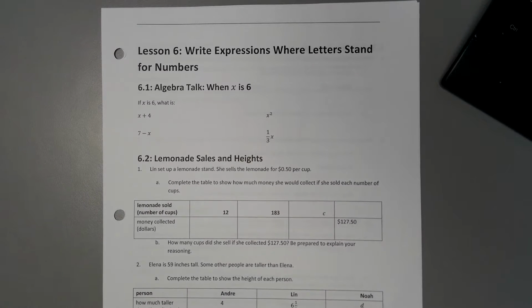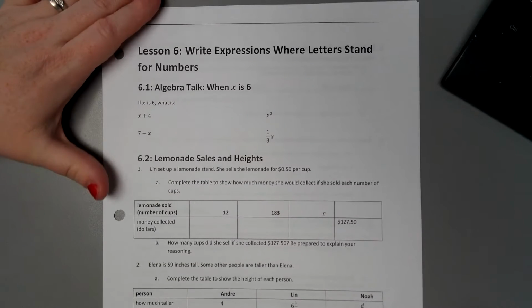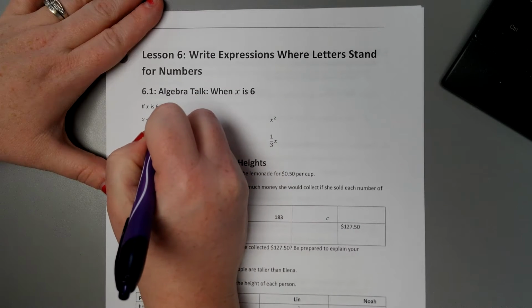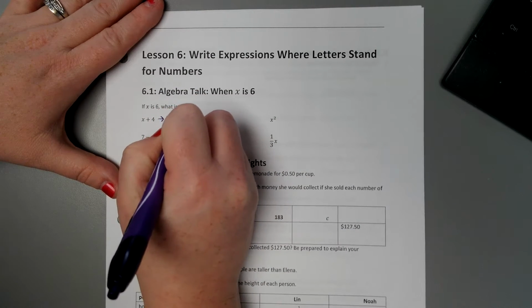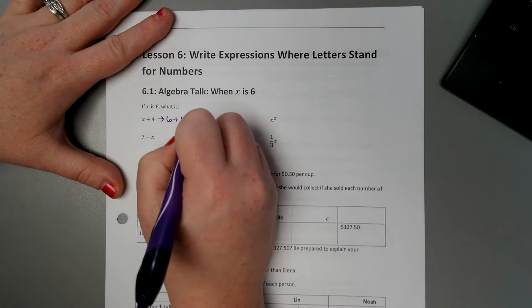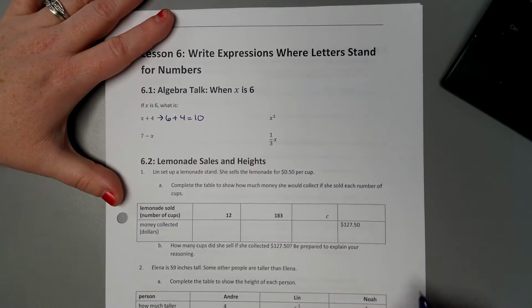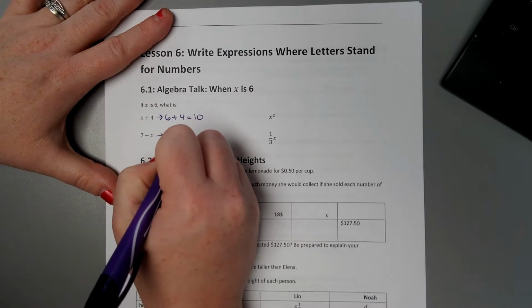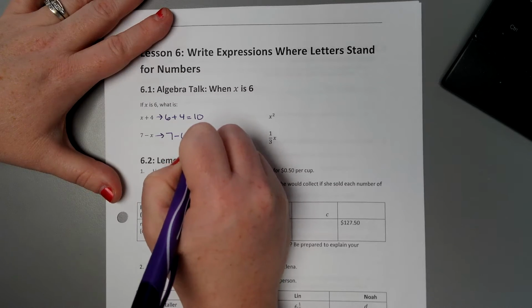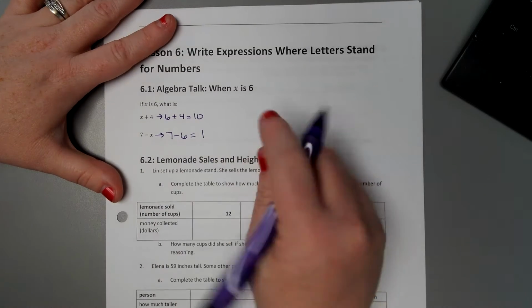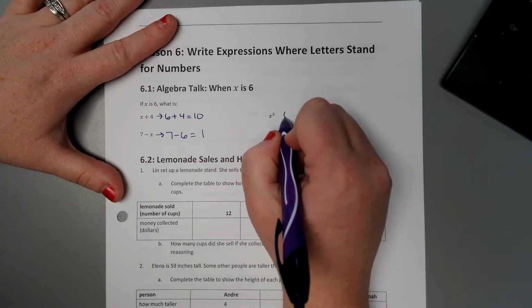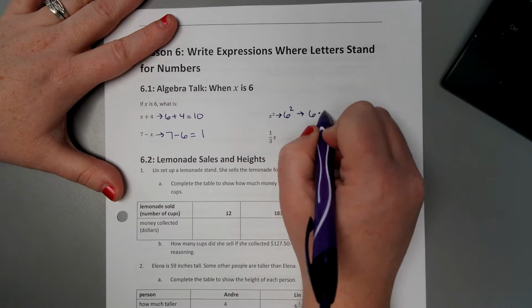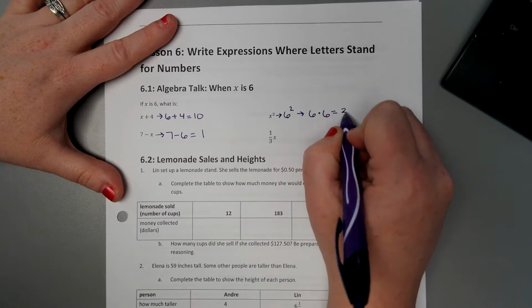Algebra talk. When x is 6, that means you have to plug in 6 for x. So if we have this one, it becomes 6 plus 4, which equals 10. And then we have this one. Plug in 6 for x. It becomes 7 minus 6, which equals 1. And this one, we have 6 squared, which is the same as 6 times 6, and that equals 36.